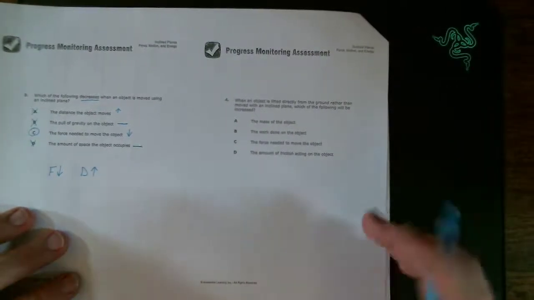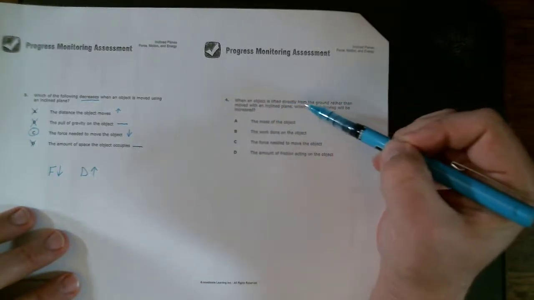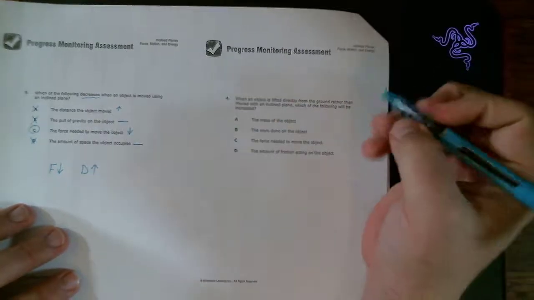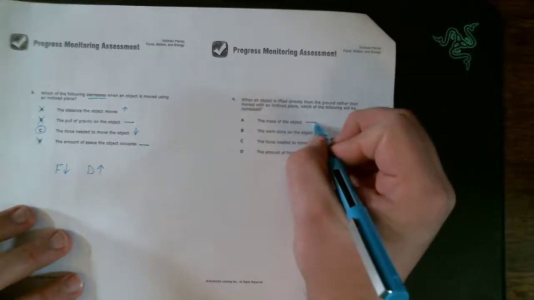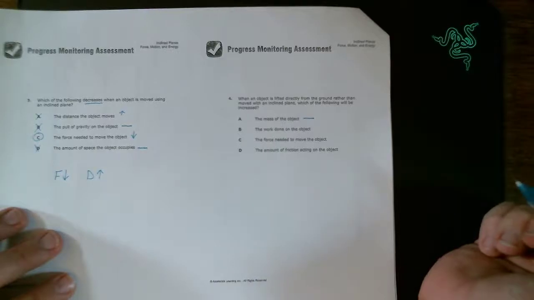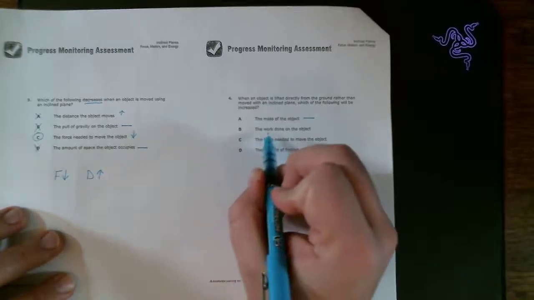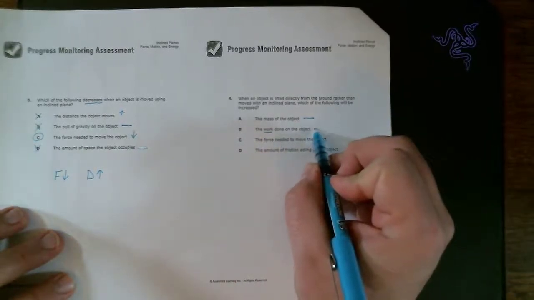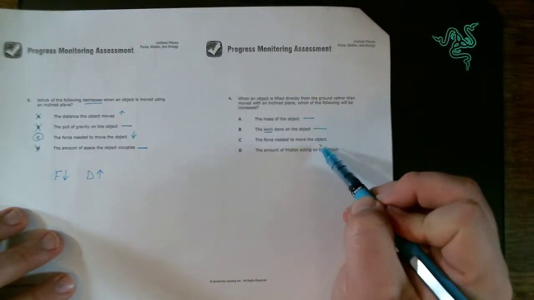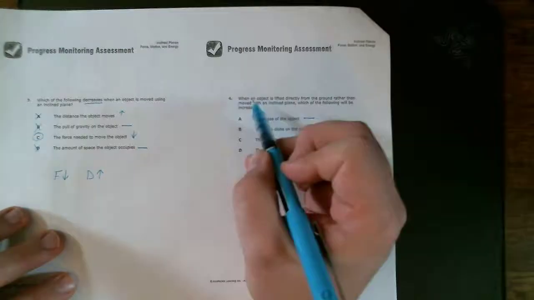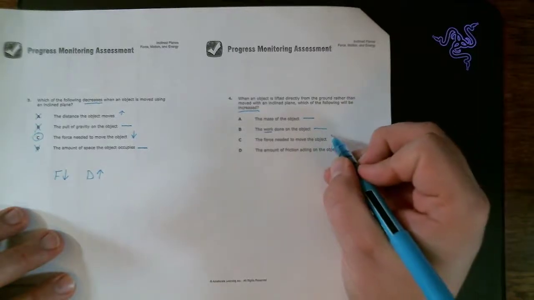Alright, last one, everybody. When an object is lifted directly from the ground rather than moved with an inclined plane, which of the following would be increased? Okay, let's look. The mass of the object. That's going to stay the same because it's still the same object. We didn't change the object. The work done on the object. We haven't really talked about work specifically very much, but it's actually going to stay the same. The force needed to move the object. Remember, we want to know if it has been increased. So the force needed to move the object, that decreased.